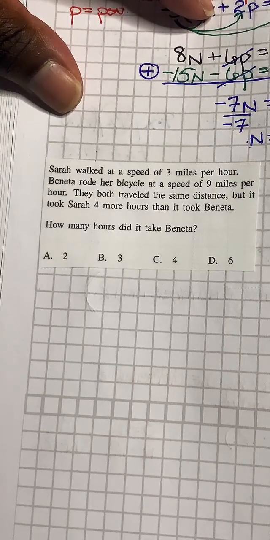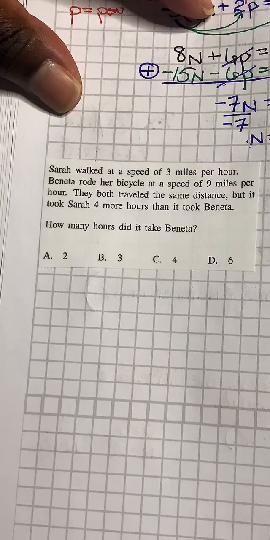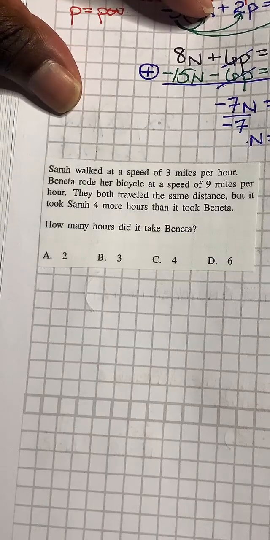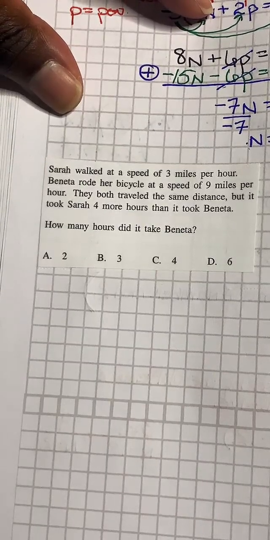We got to break it into sections. So what's one section? So we got 9 LCD.